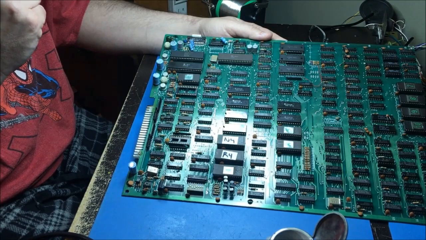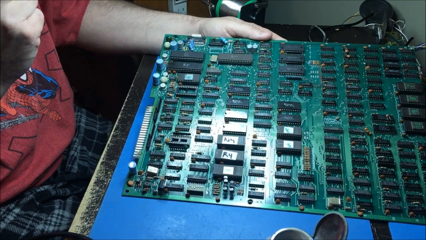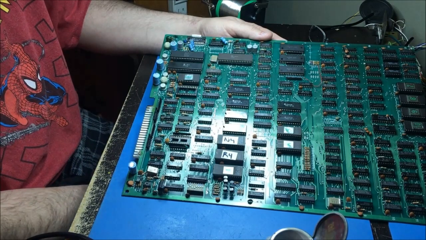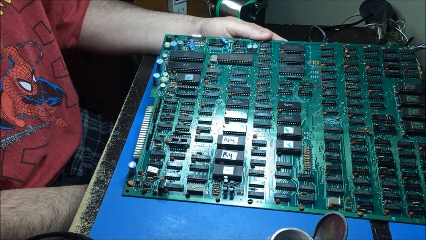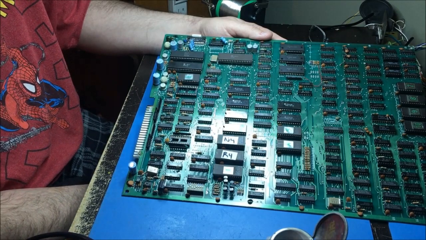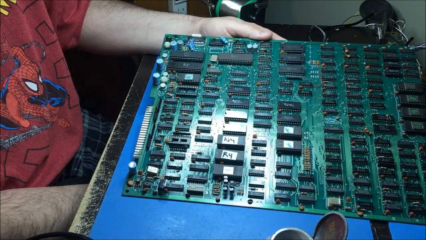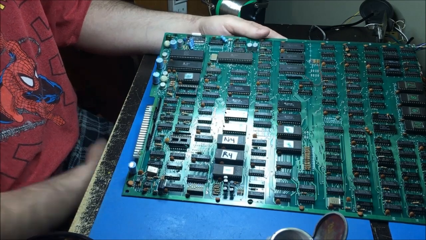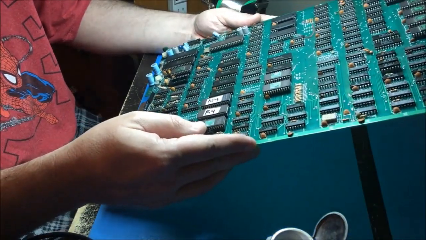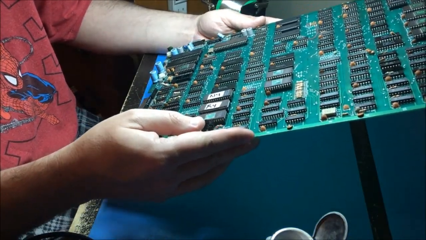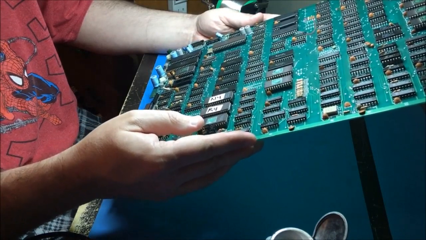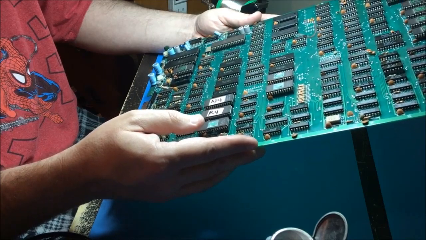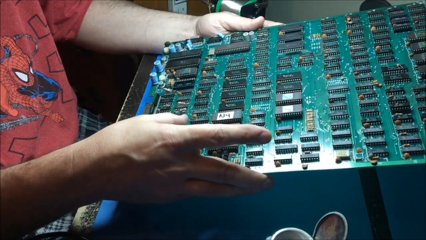I think that's it. Yeah, I believe that's the end of it. Zener diode, and then just put the chip in it.